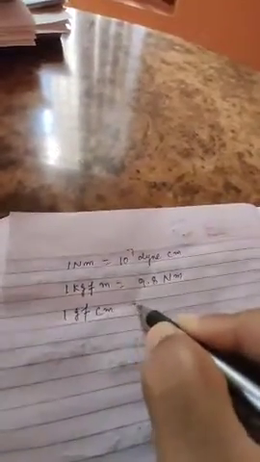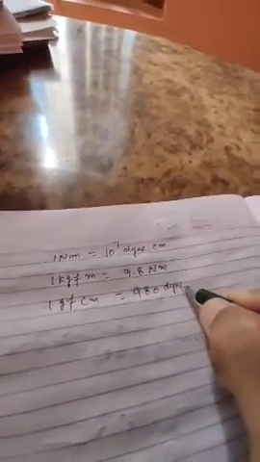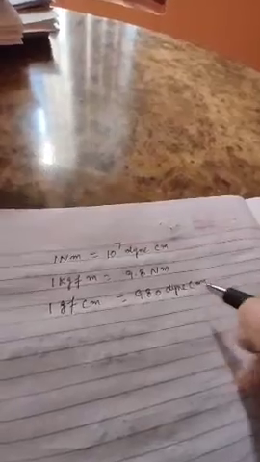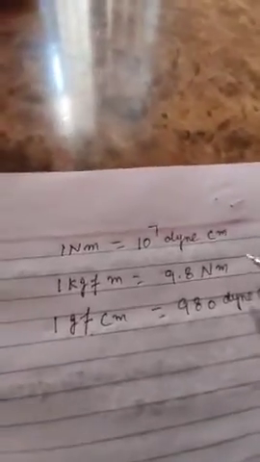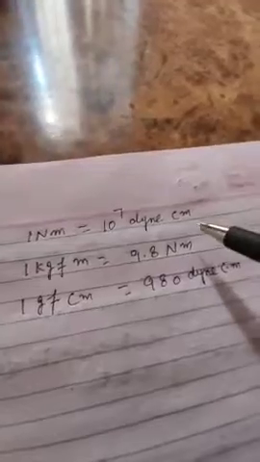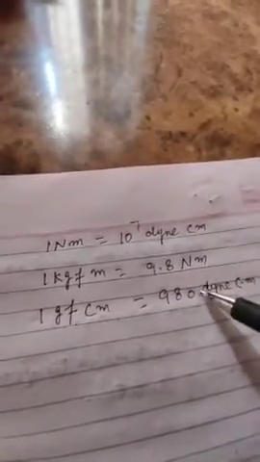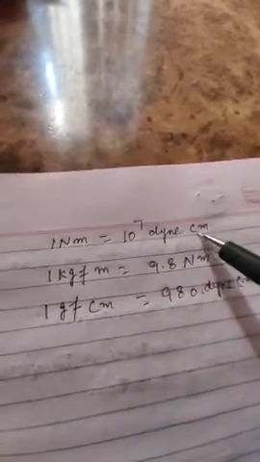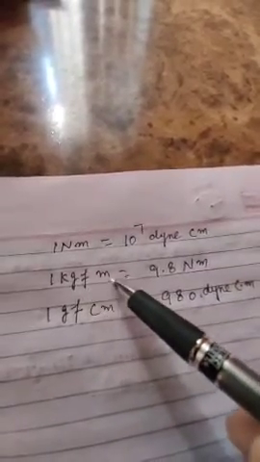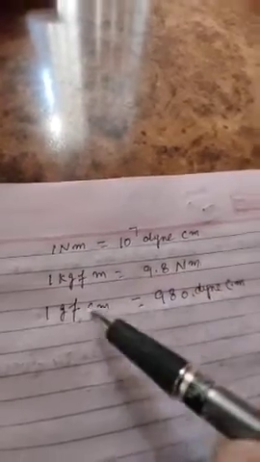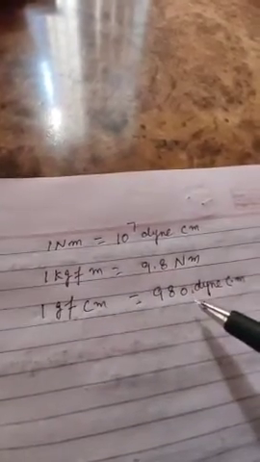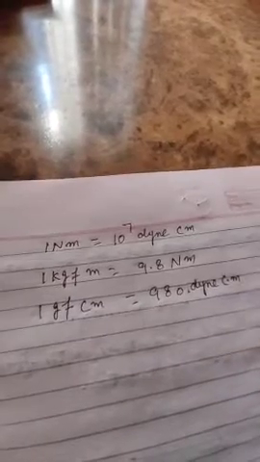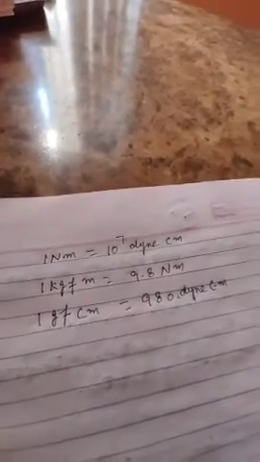And 1 gf centimeter is equal to 980 dyne centimeter. For the unit test or term exam, you have to learn this. Once again, 1 Newton meter is equal to 10 raised to power 7 dyne centimeter, 1 kgf meter is equal to 9.8 Newton meter, and 1 gf centimeter is equal to 980 dyne centimeter.